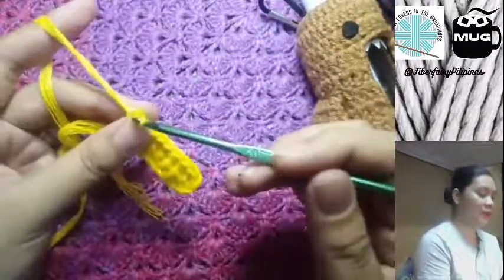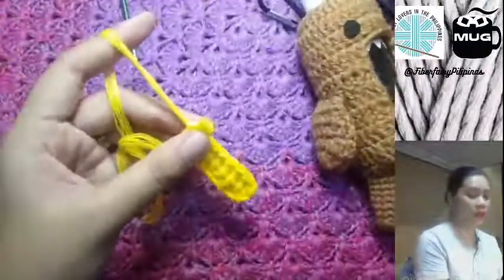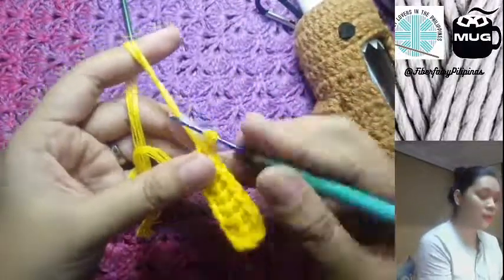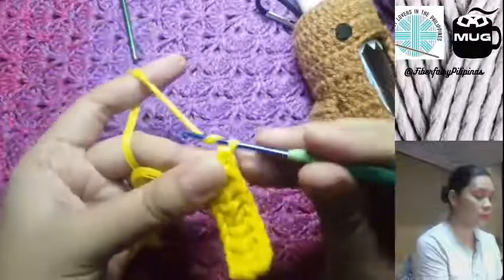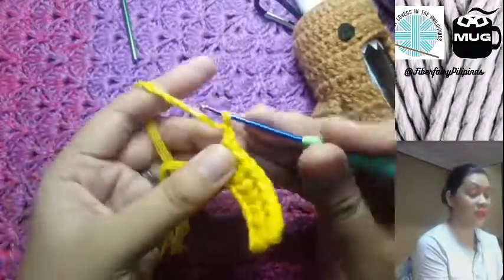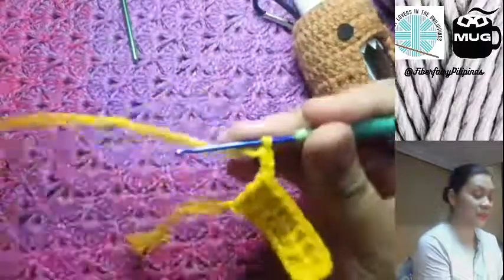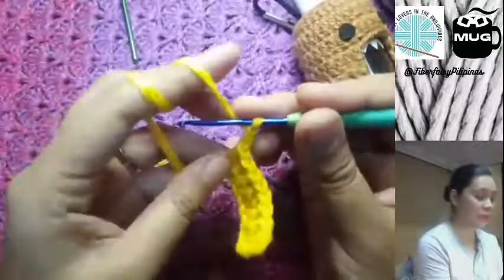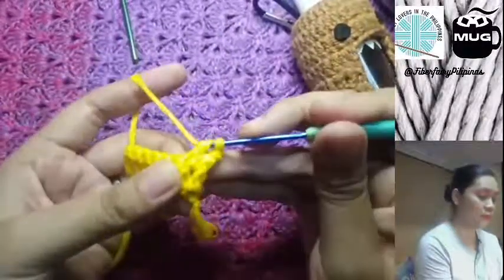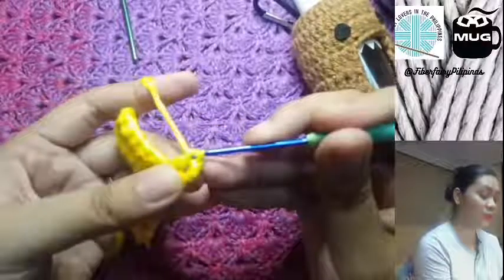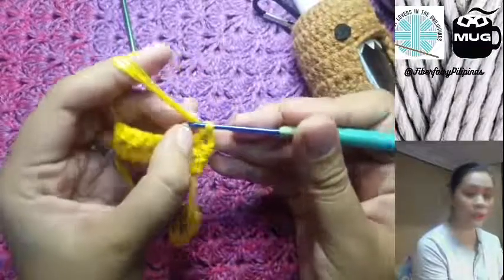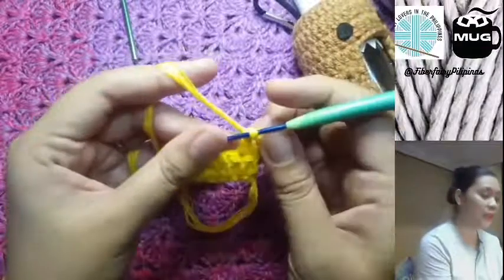Pero, let me just take this off and then I'm gonna use a hook size na hindi siya match. This is a 2.5mm hook. Pagka kinrochet ko siya, hindi ako nahihirapan kasi I'm used to using different hooks. Pero, makikita nyo agad na mas tight yung stitches when it comes to 2.5mm hooks. Tapos, usually, dito yung sumasabit, kasi hindi na nakukuha ng hook lahat nung yarns na dapat niya kuhanin.